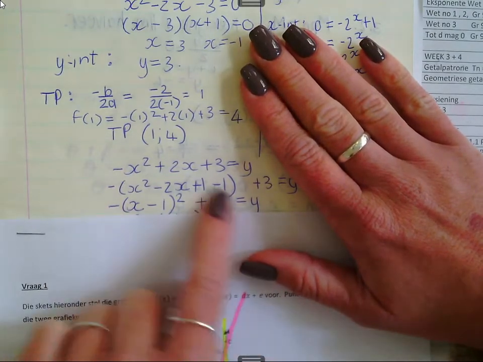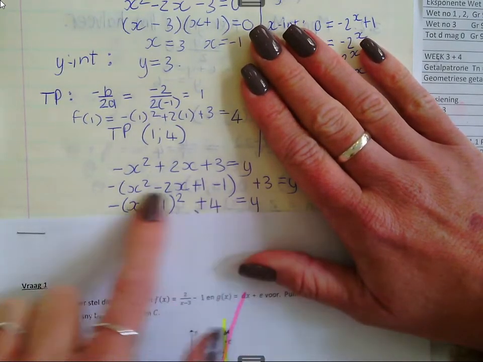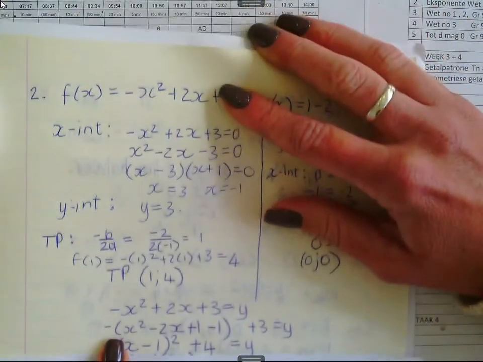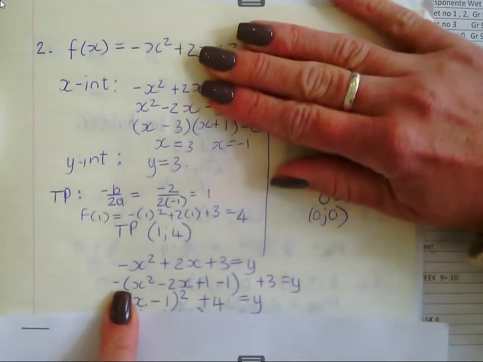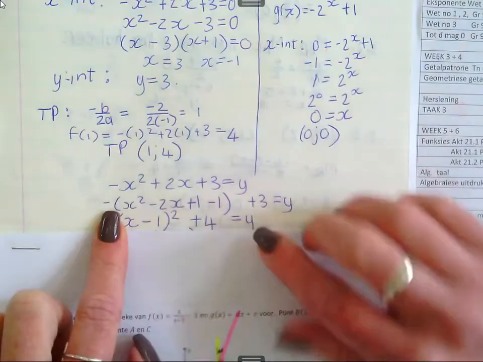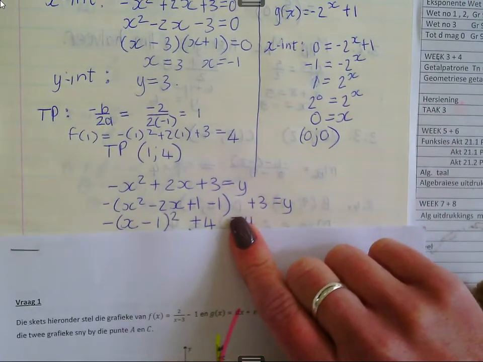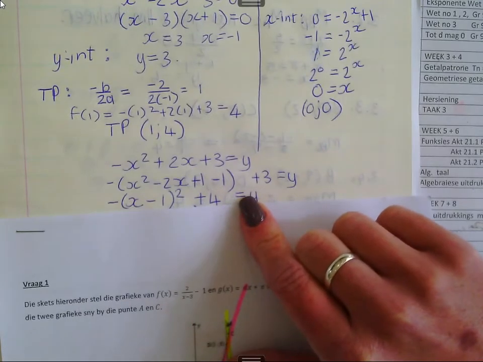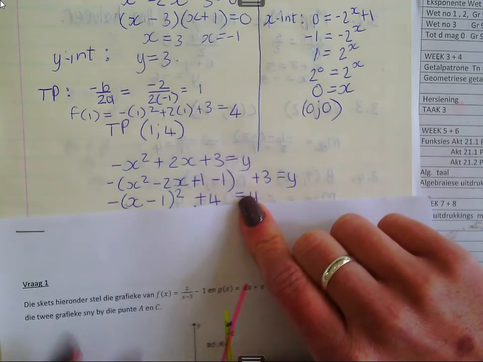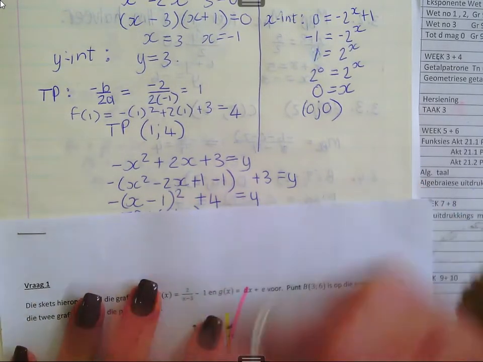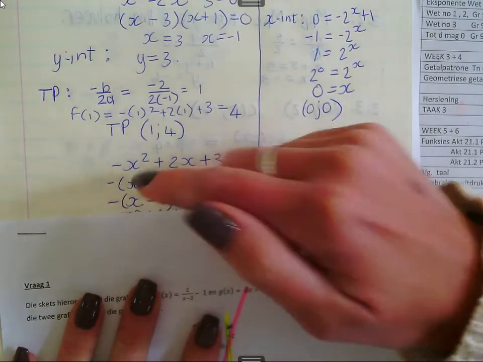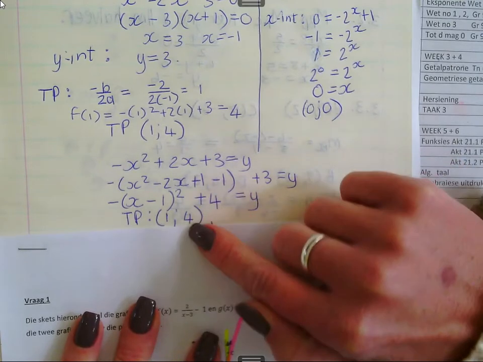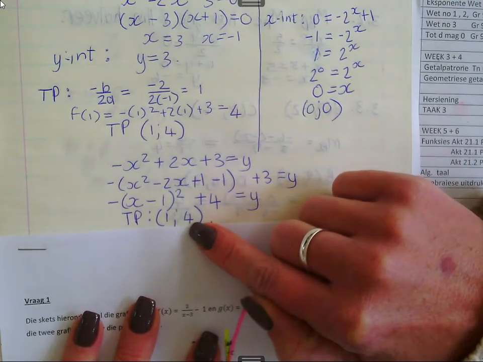This is the same function as this one. It's just in a different format. This is the PQ format, and when it's in the PQ format, I can read the turning point from the equation. What will it be? It's this value with a negative, because it's negative p, this is p, negative p, and q is your turning point.